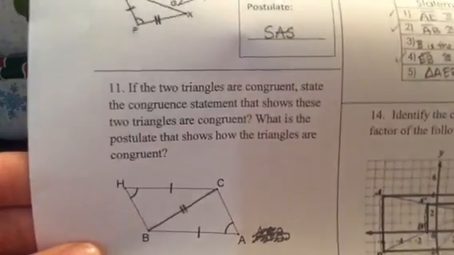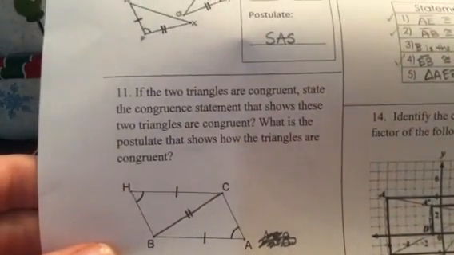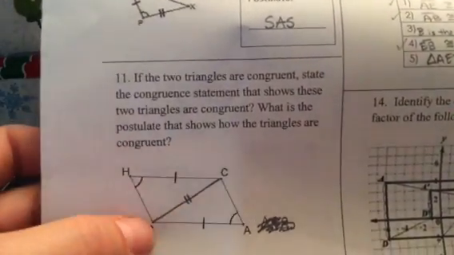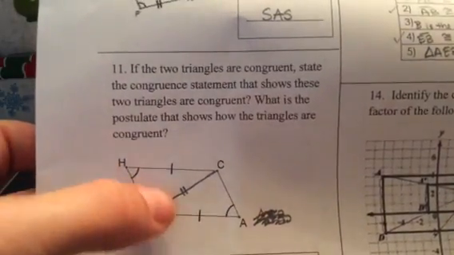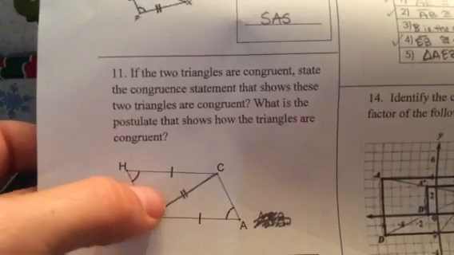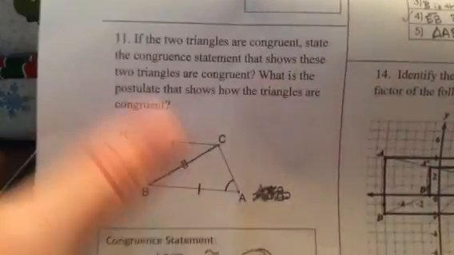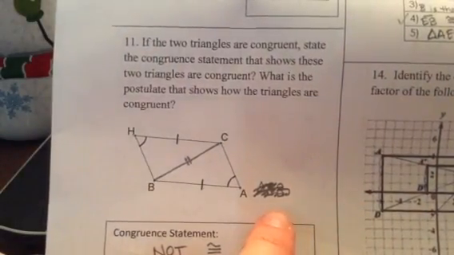If the two triangles are congruent, when you see that word if, one of the two problems is going to have not congruent, and that's this one. If I fill in the congruence marks here on BC, because it's the side that both triangles share, I get angle, side, side.